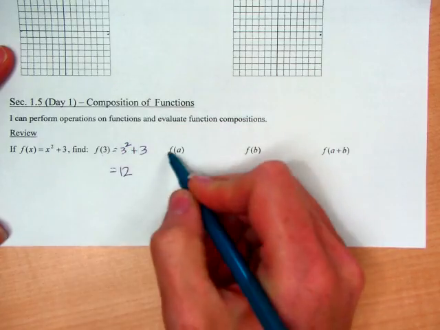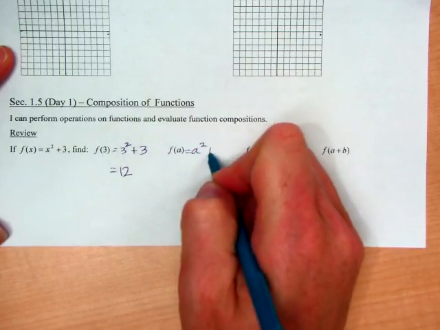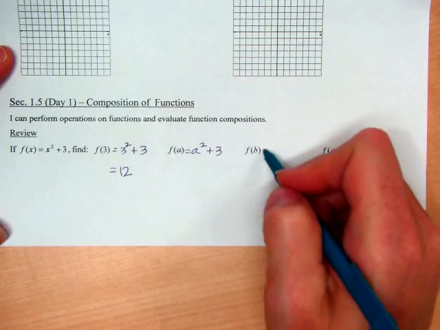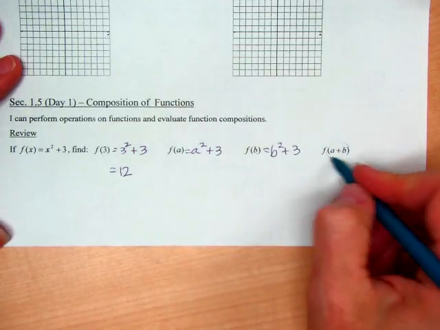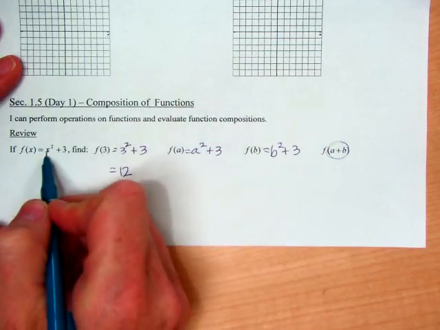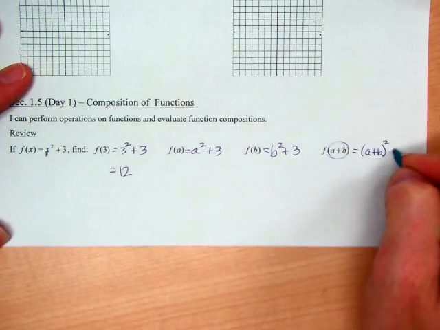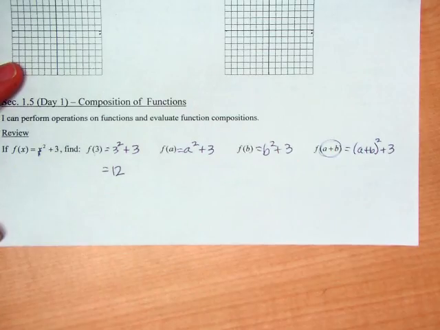If I said f of a, you would plug an a in. So this would become a squared plus 3. Same thing with a b, it would just change the variable, so this will be b squared plus 3. And the last one, we're going to take this whole thing, this a plus b, and we're going to plug it in right there. So this one will be a plus b squared plus 3. So not a big challenge. If I gave most of you that type of question, I think you could handle it just fine.